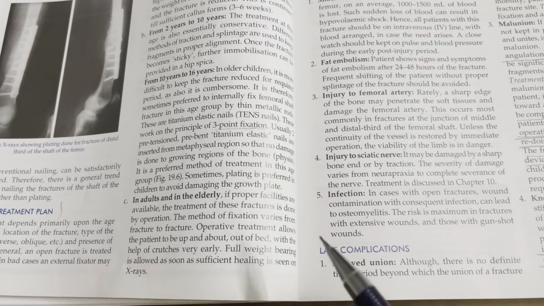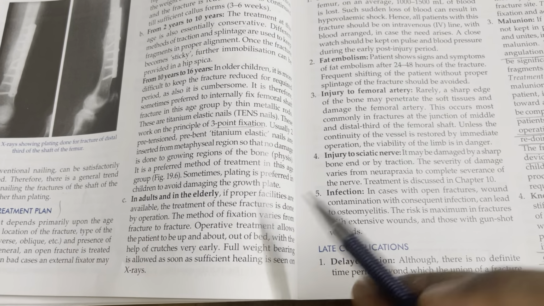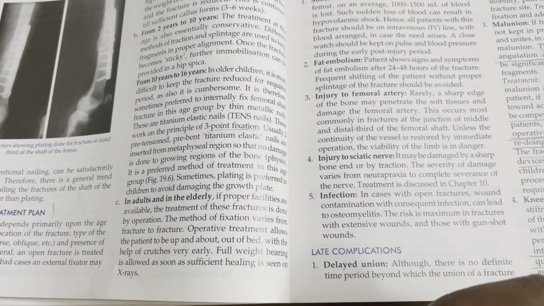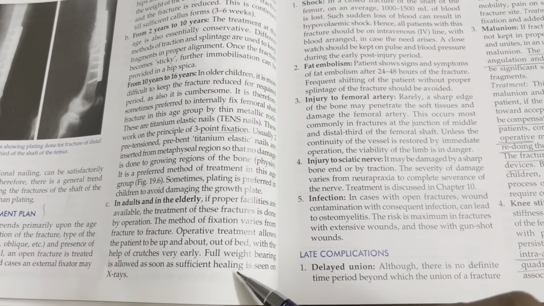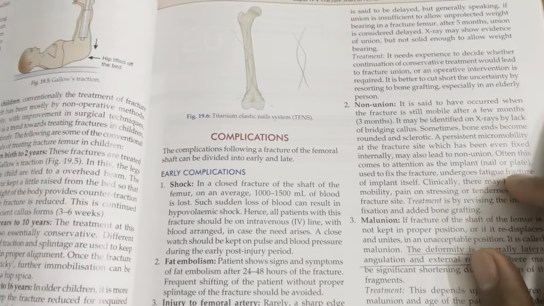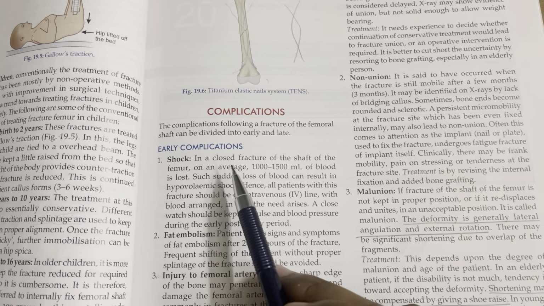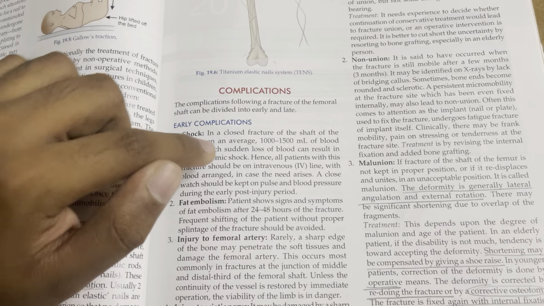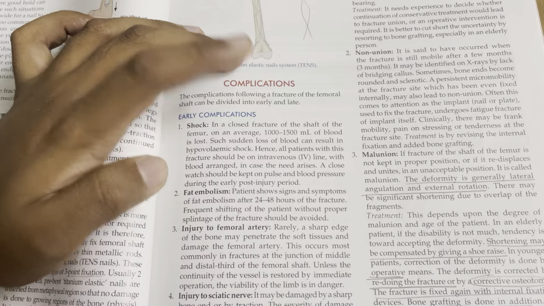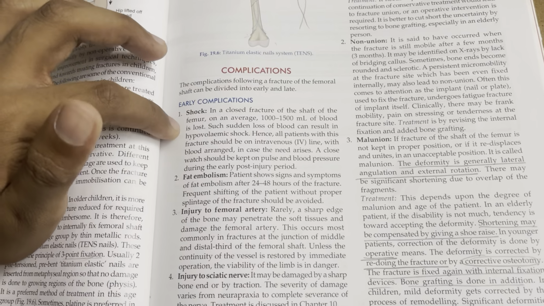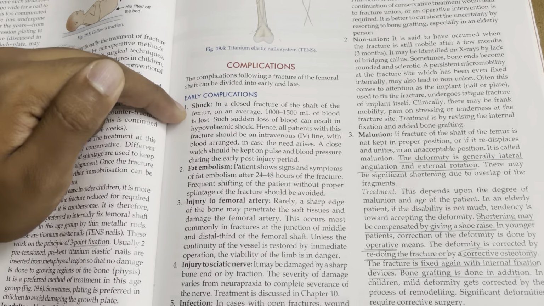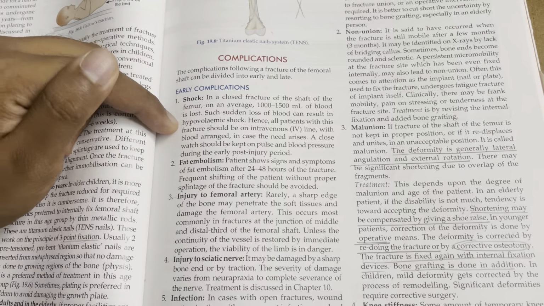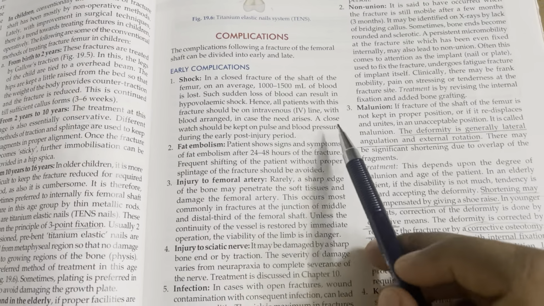In adults and the elderly, operative treatment is what you recommend. Full weight bearing is allowed as soon as sufficient healing is seen on the x-ray. So what are the complications? See, in fracture shaft of the femur, there will be a lot of blood loss. On average 1 liter to 1.5 liters of blood is lost. That can result in hypovolemic shock. So that is why you start an IV line.